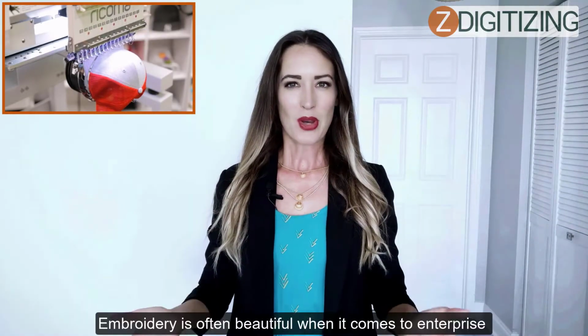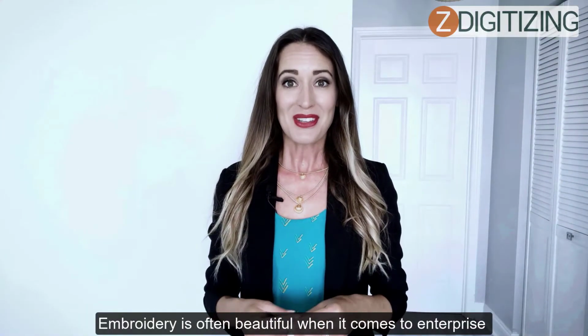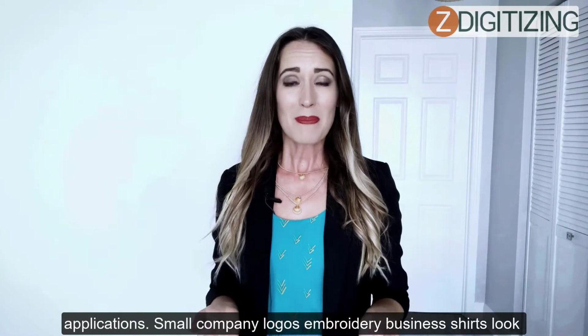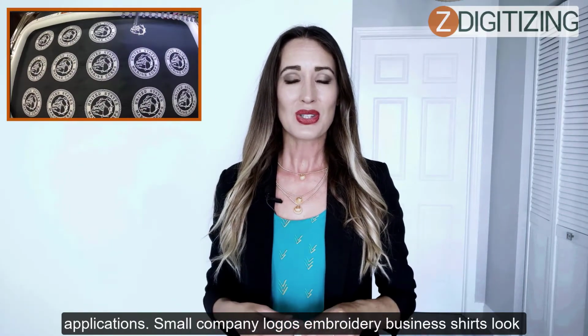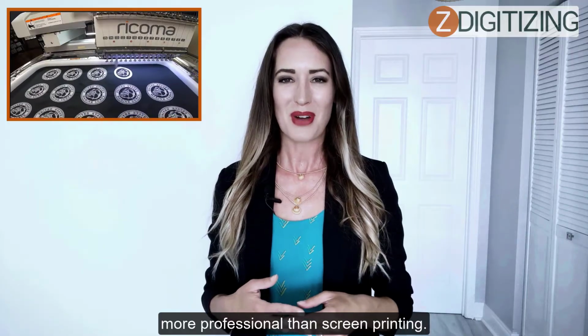Corporate look. Embroidery is often beautiful when it comes to enterprise applications. Small company logos and embroidered business shirts look more professional than screen printing.